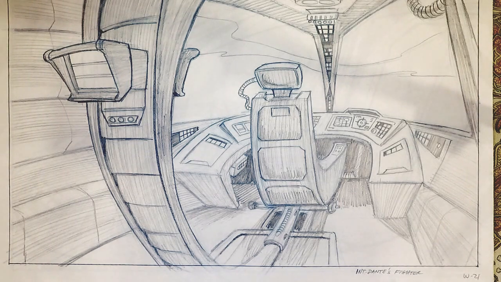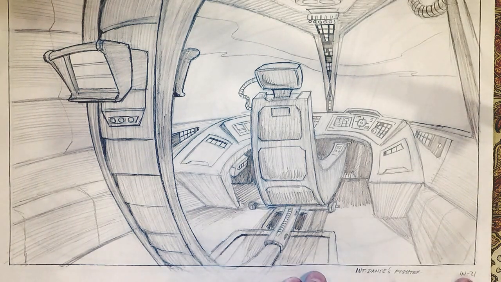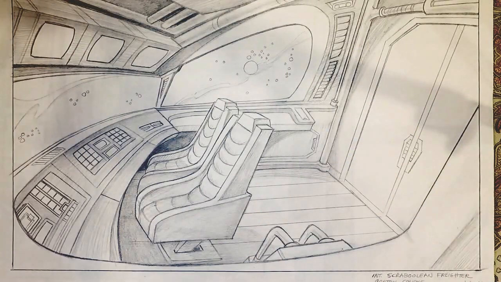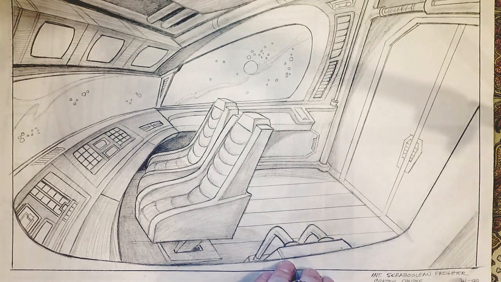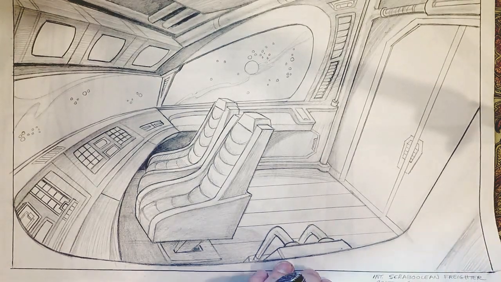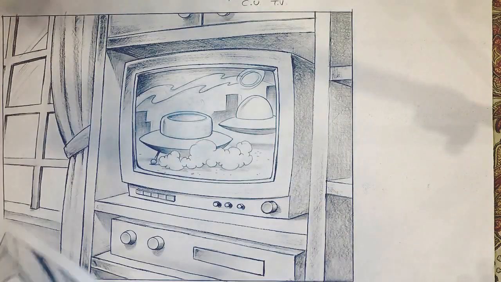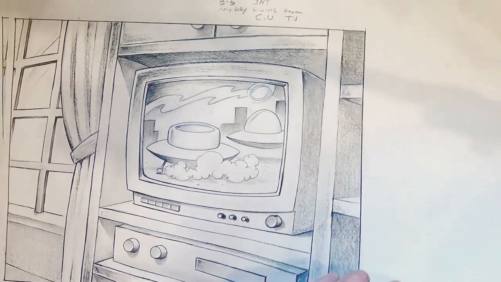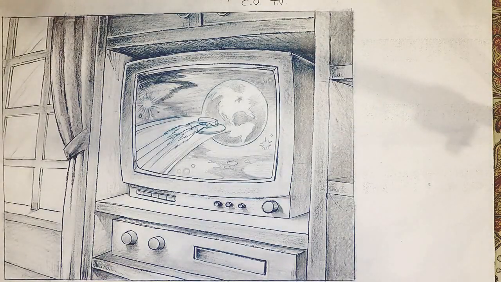The inside of a rocket ship control panel. Another view of the control console. And here's some 50s sci-fi on TV. Kind of the essence of cornball 50s science fiction.